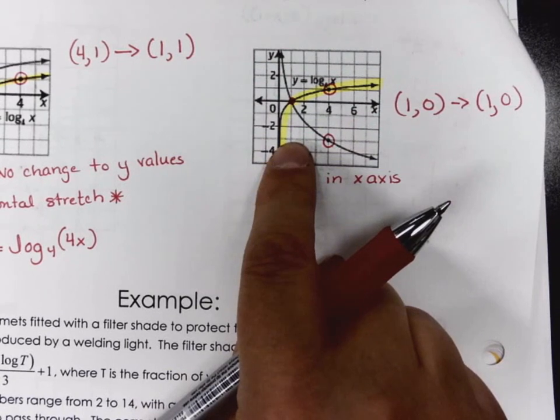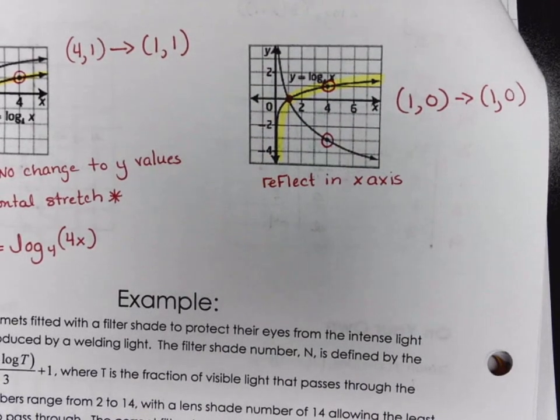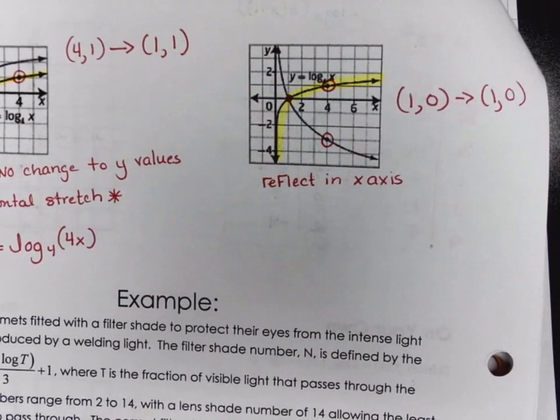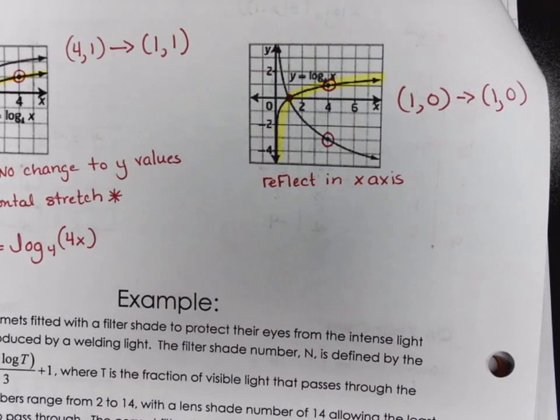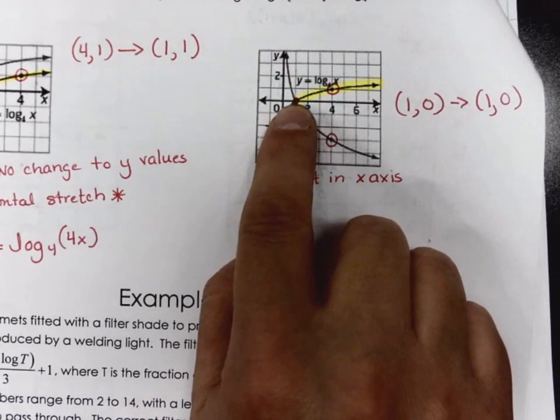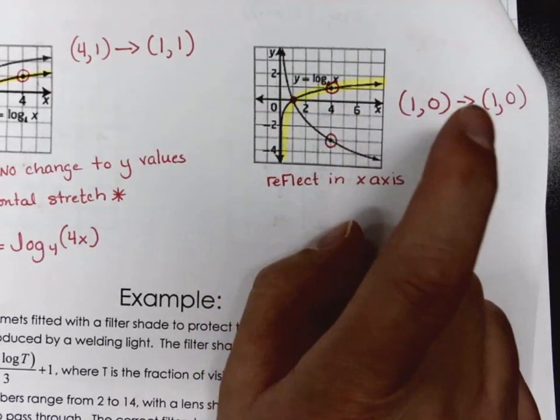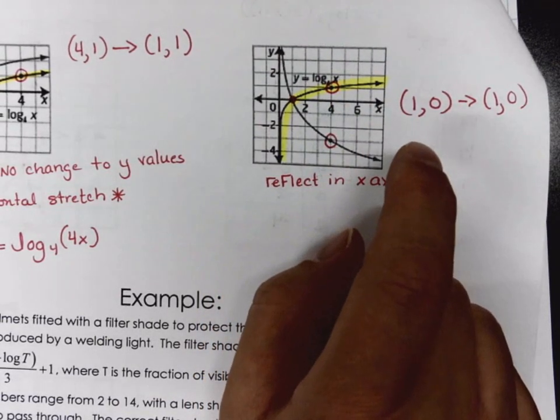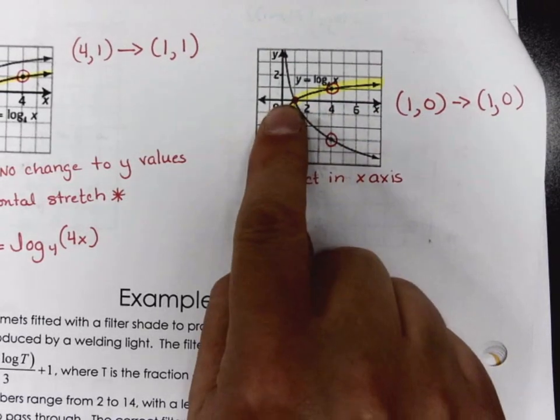Got it? So you guys are telling me there's a shift of 4 down. That's where your heart and soul is right now? No? So the shape of the graph tells me it's not, but also if I look at a point that has a y value of 0, that would be the place that we would see the shift, because no stretch would affect it.